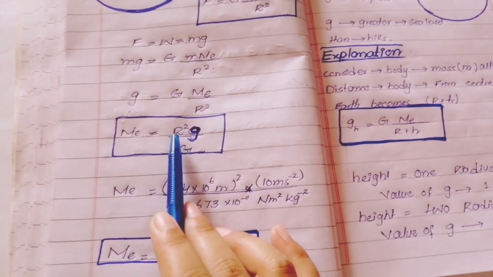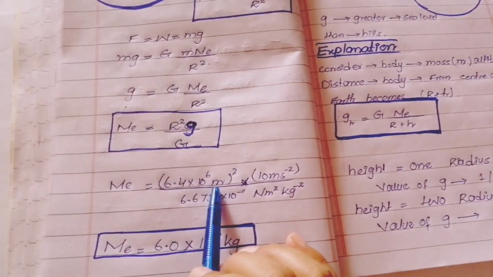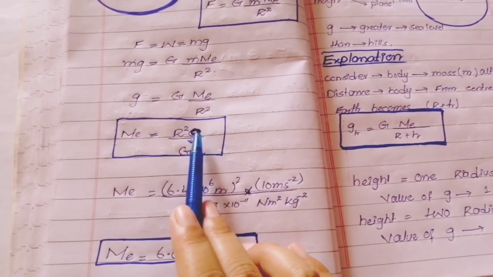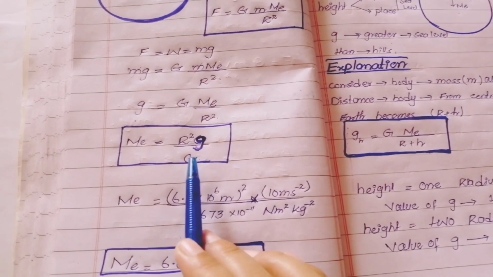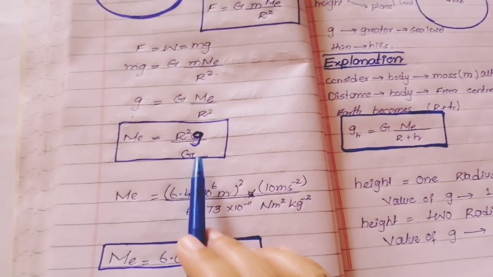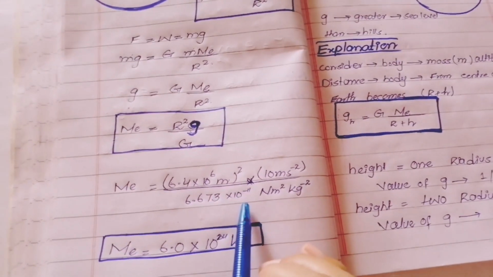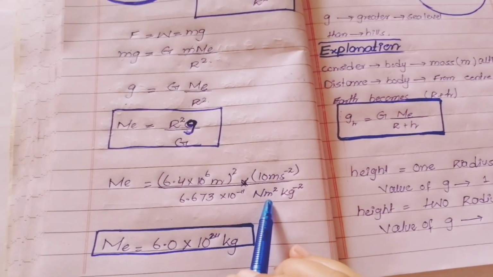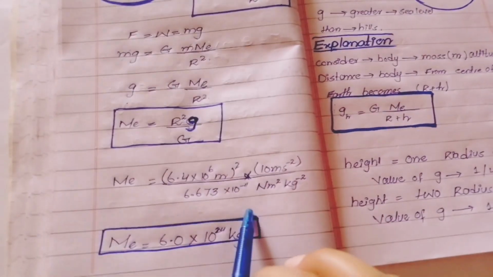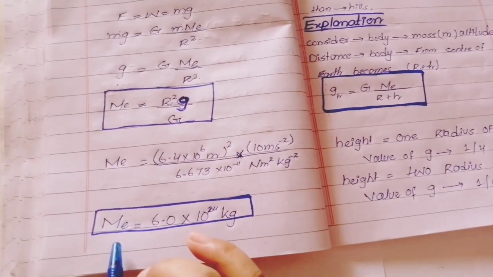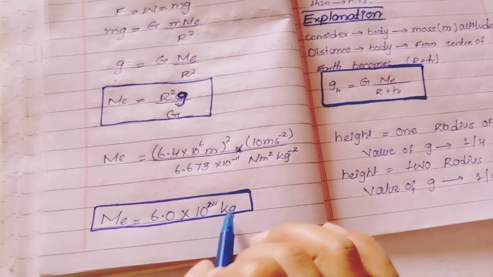After that, we will put the values inside the formula. The value of the radius of the Earth is 6.4 multiplied by 10 raised to power 6 meters, squared, and the value of gravitational acceleration is 10 m/s squared. The value of the gravitational constant is 6.673 multiplied by 10 raised to power minus 11 newton meter square per kilogram square. In this way, we find the value of the mass of the Earth, which equals 6.0 multiplied by 10 raised to power 24 kilograms.